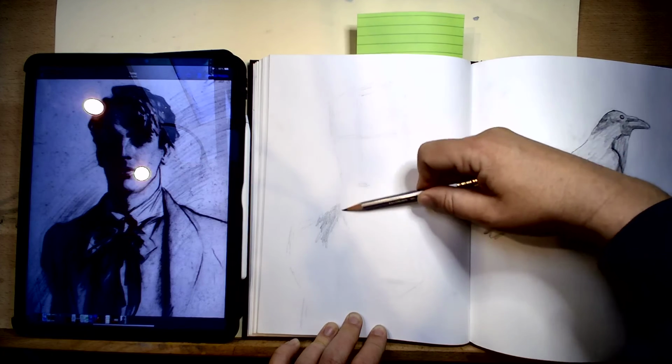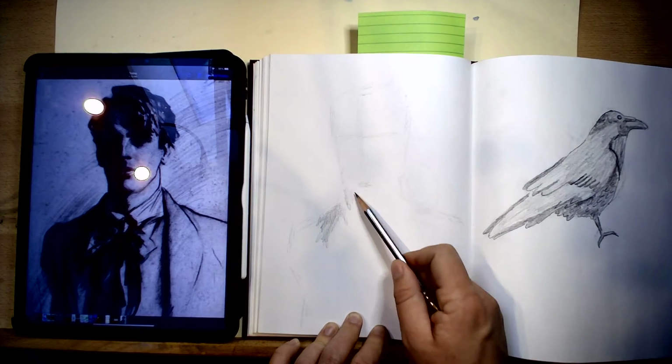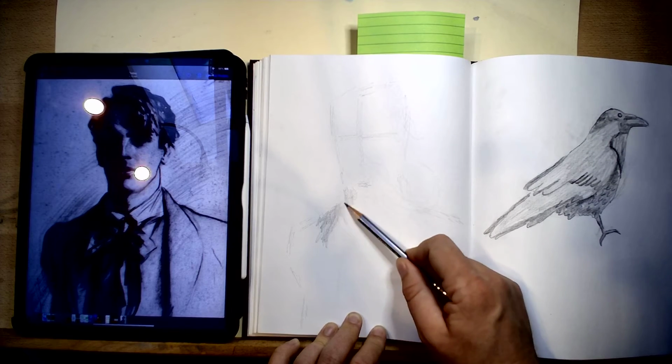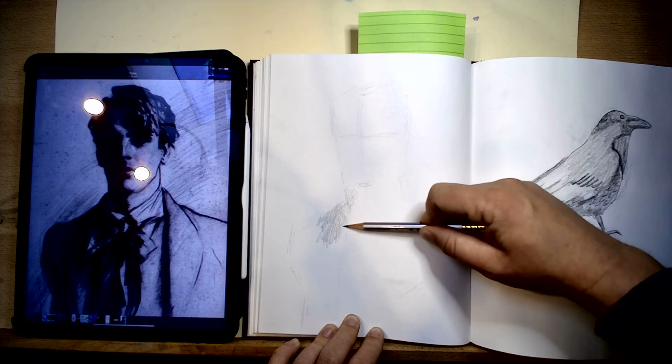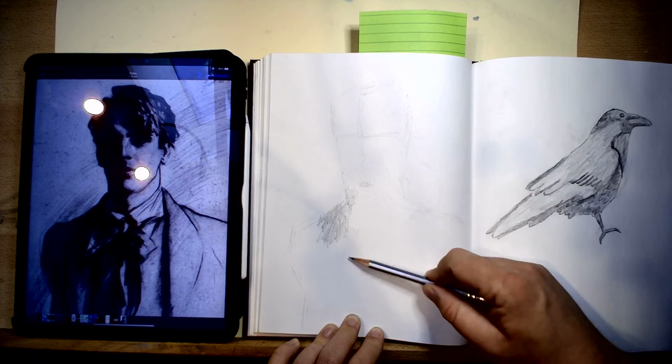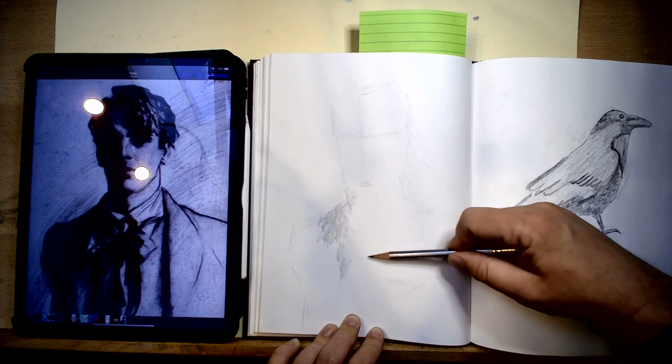And I don't necessarily want to go super dark right away. I can start with the shadow being lighter and then darken it in once I'm laying it down and figuring out exactly where it's going to be.